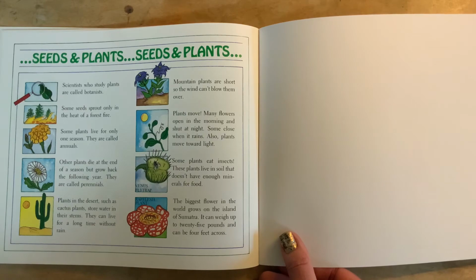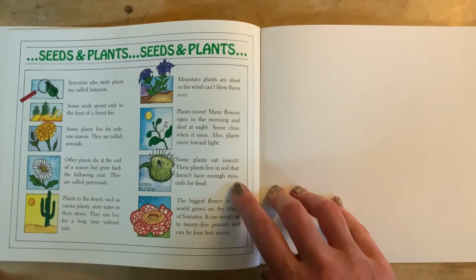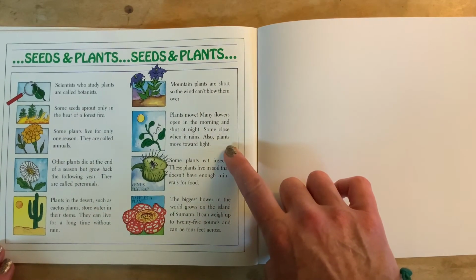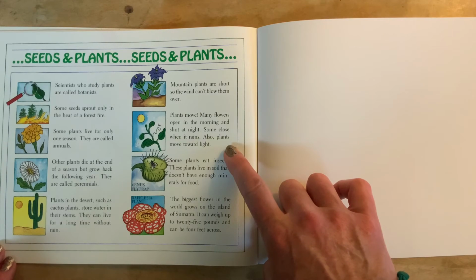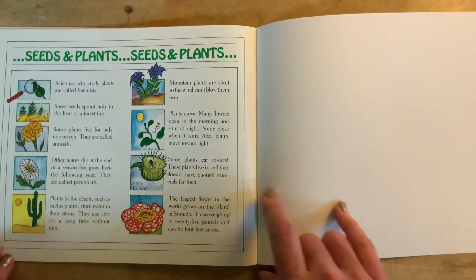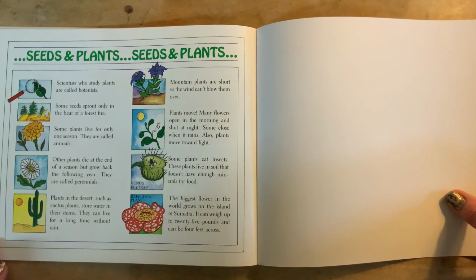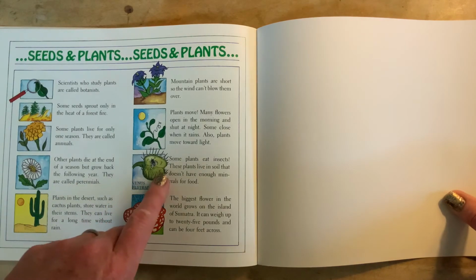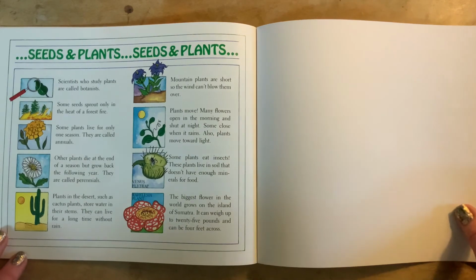Pretty amazing. Plants move. Many flowers open in the morning and shut at night. Some close when it rains. Also, plants move toward light. Some plants eat insects. These plants live in soil that doesn't have enough minerals for food. Oh, a Venus flytrap. Looks like he's eating a fly. Probably eats all sorts of insects.